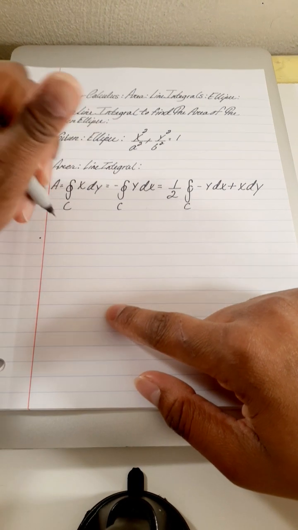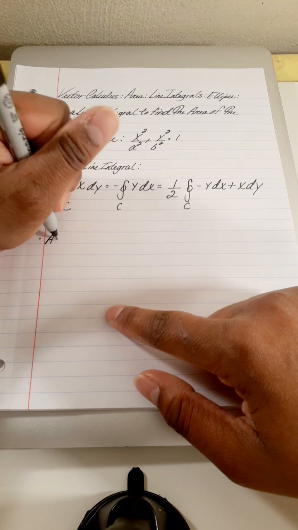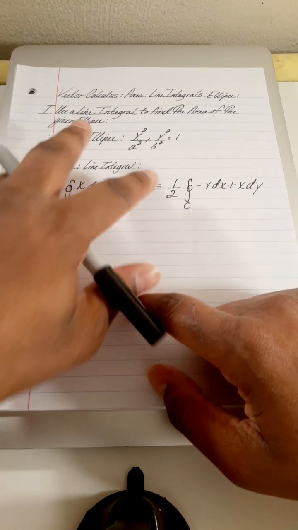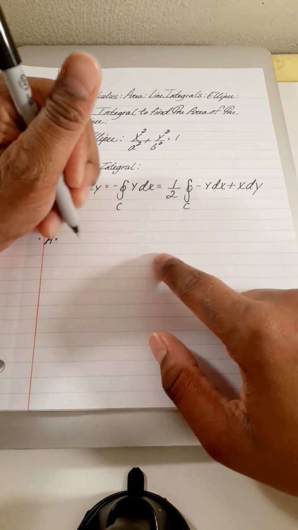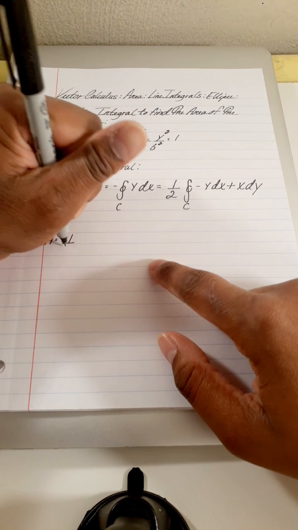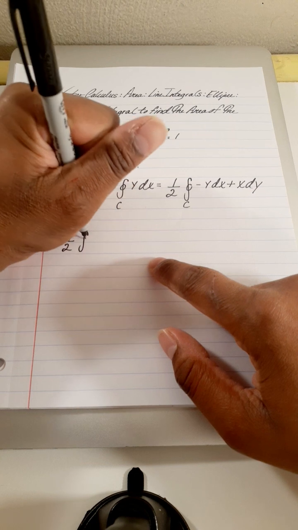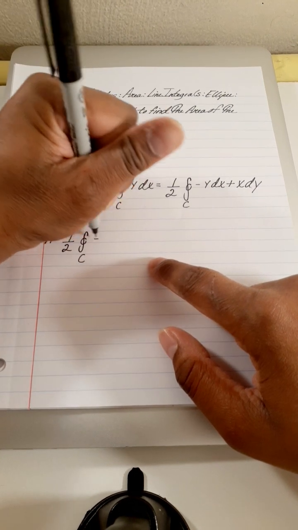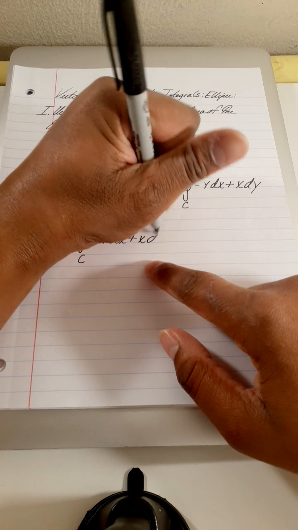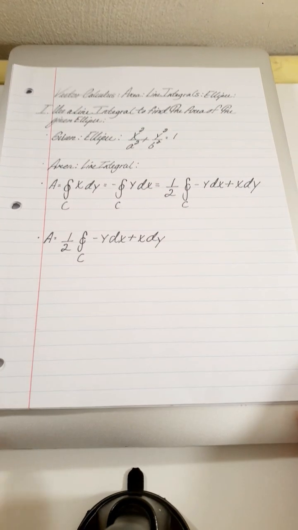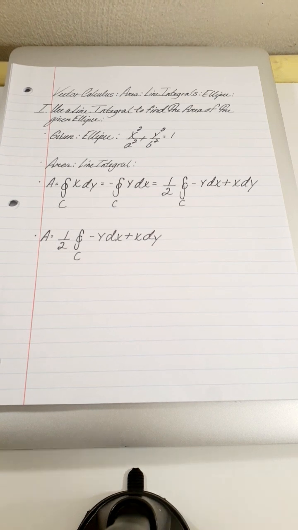In our case, to be a little bit more specific, just to prevent any confusion with the full formula up here, you can just write it this way. A is equal to 1/2 line integral negative y dx plus x dy. I just wrote out the whole formula because I wanted you to see it, but that's what we're going to be working with here.